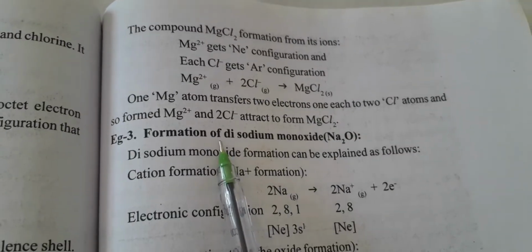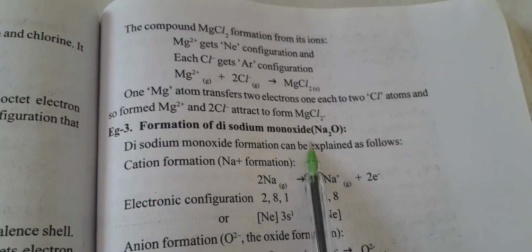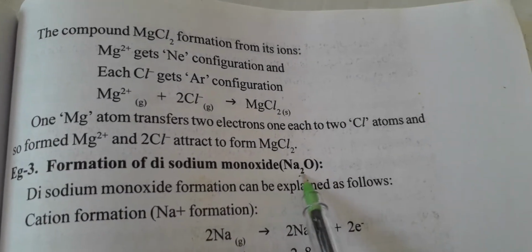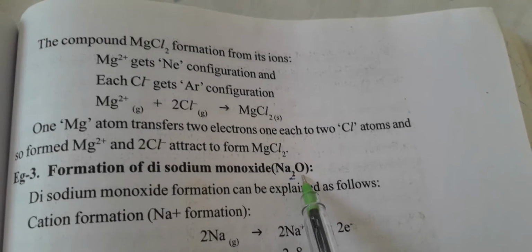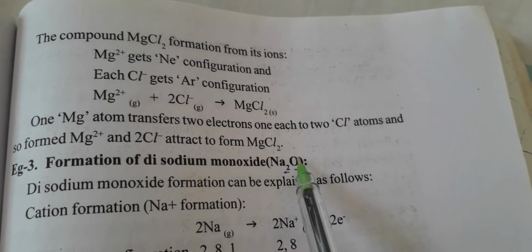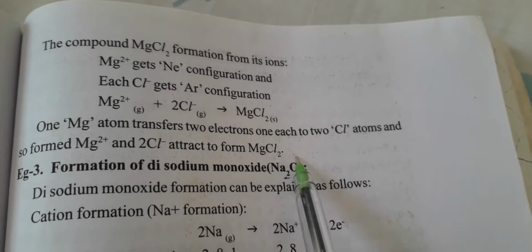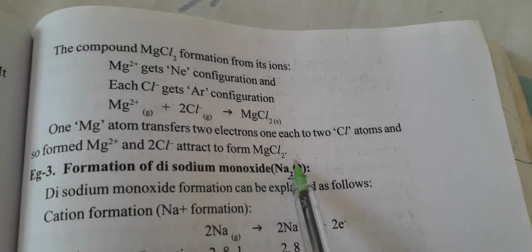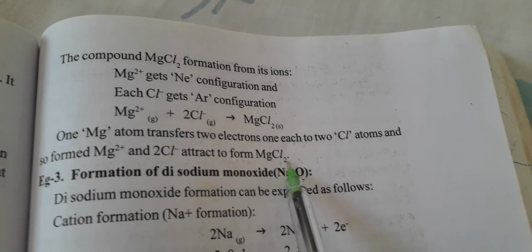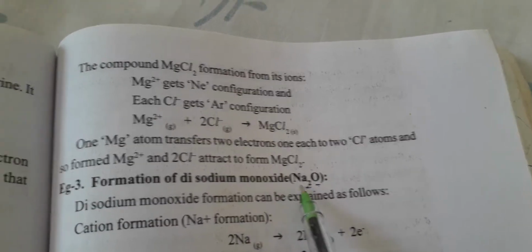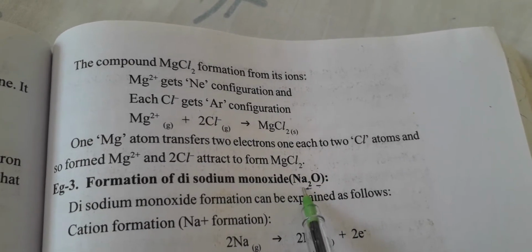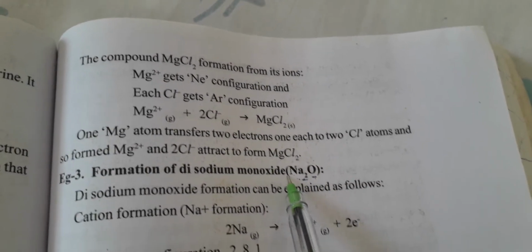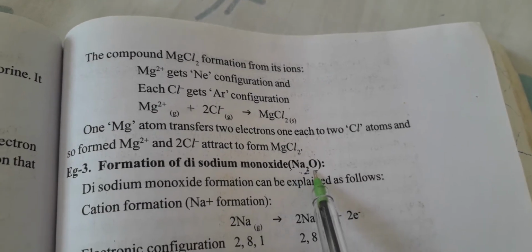Now next one is the formation of disodium monoxide. So disodium, di in the sense 2. You are taking 2 sodiums combined with oxygen. Why? Because oxygen has an electronic configuration with a vacancy of 2 electrons. Thus it takes in 2 electrons. Each sodium atom gives 1 electron. So 2 sodiums will contribute 2 electrons and oxygen takes 2 electrons, and thus you will have disodium monoxide.